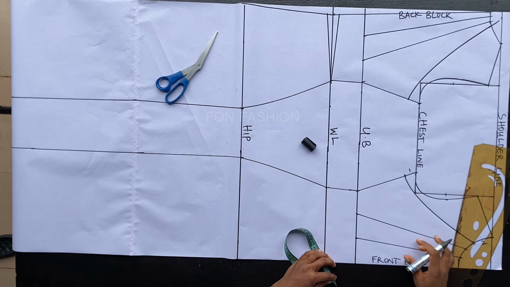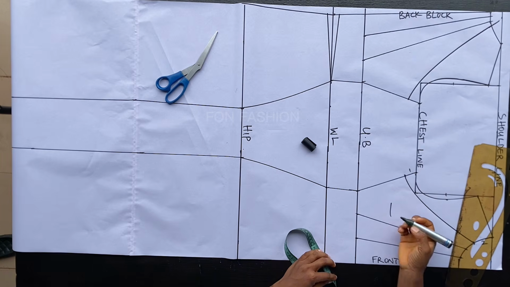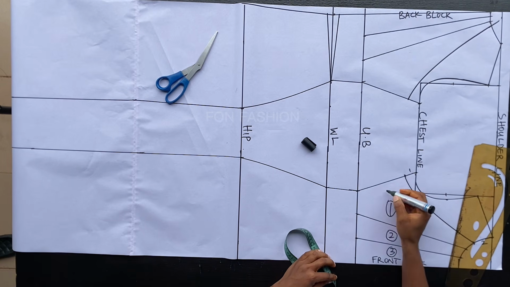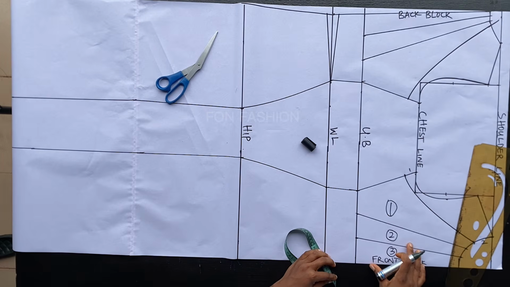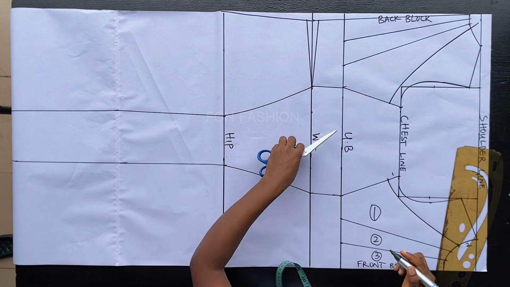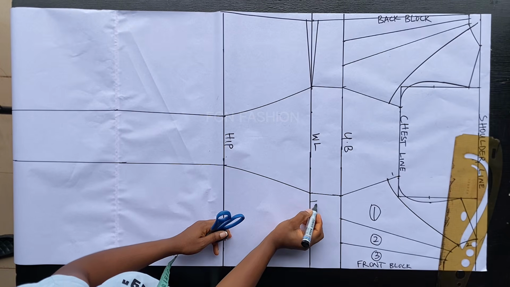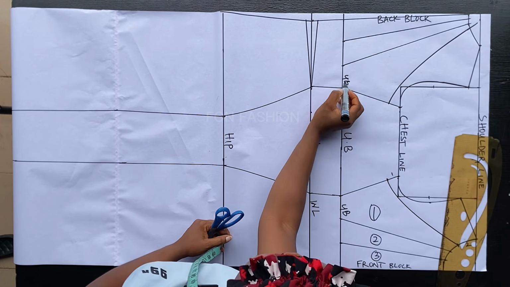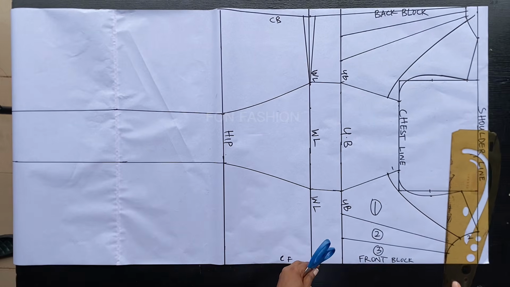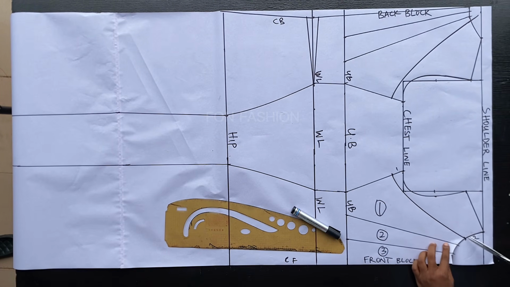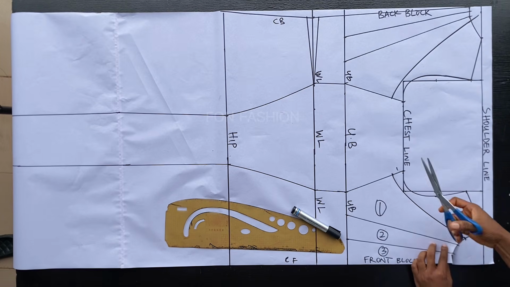This is the top part. Let me label it. Let me say 1, 2, 3. And this is the top part of the front. To avoid confusing us so much, I want to cut out the pattern. But remember that this is the waistline. Okay, this is the under bust line, under bust and the waistline. Let me cut out the pattern. I'll start cutting from the neckline. Instead of cutting from the shoulder, I'll start cutting from the halter neckline.